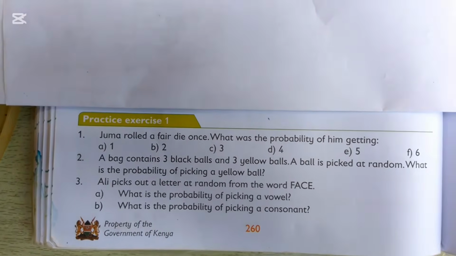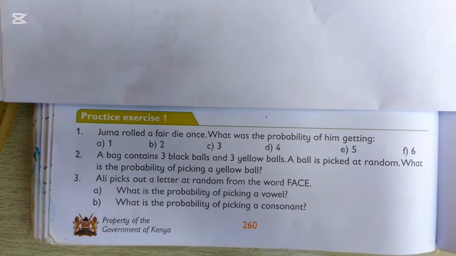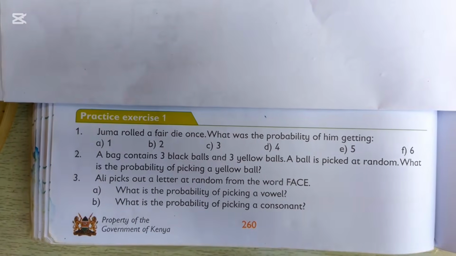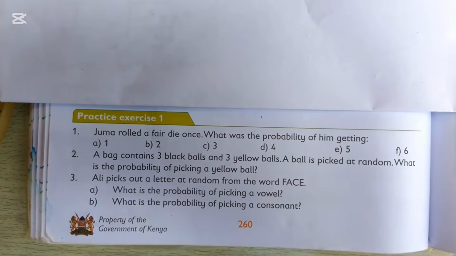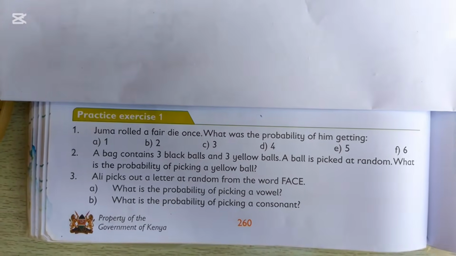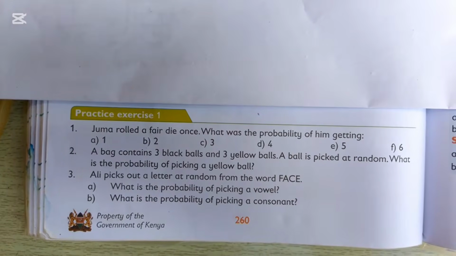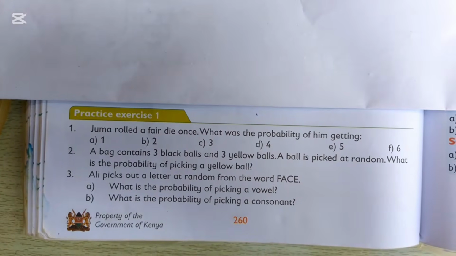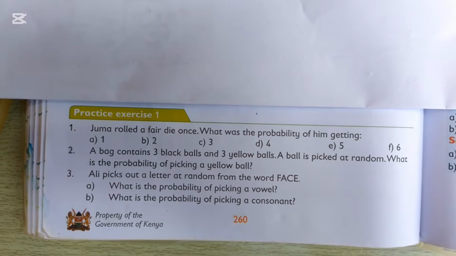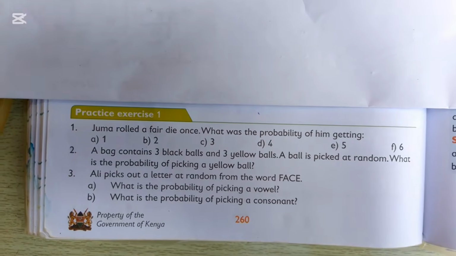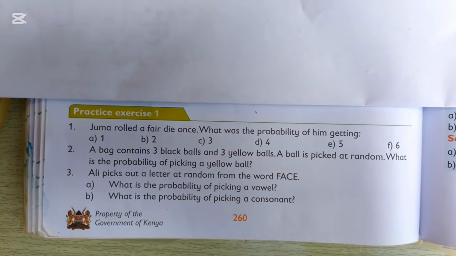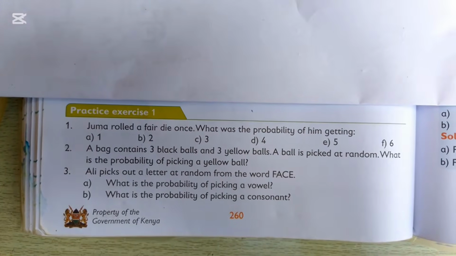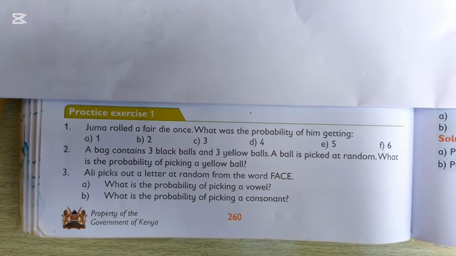So I want us to proceed further and do a few more questions from the grade 9 textbook, from this practice exercise. We are going to do question 1, around 2 parts, and then question 2 and 3. As you can see, Juma rolled a fair die once. What was the probability of him getting A, a 1, B, a 2, and then the others?